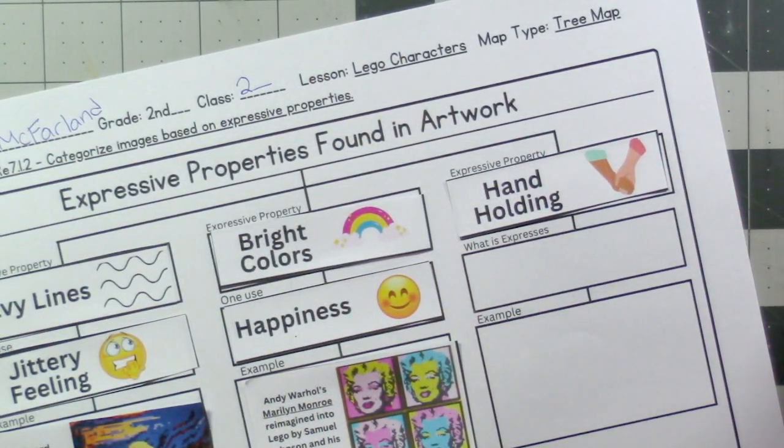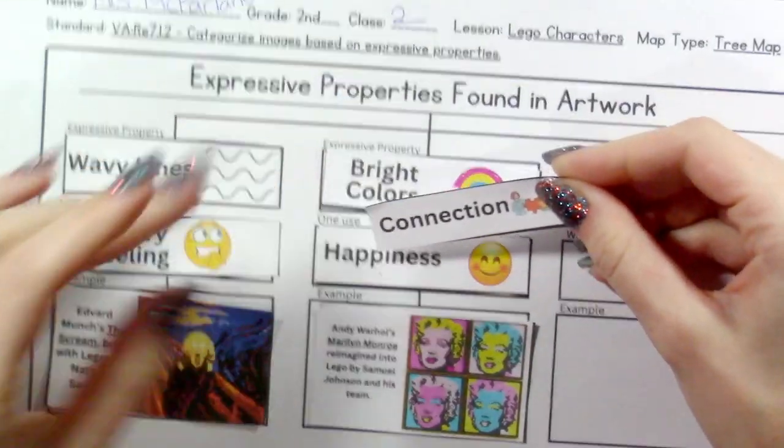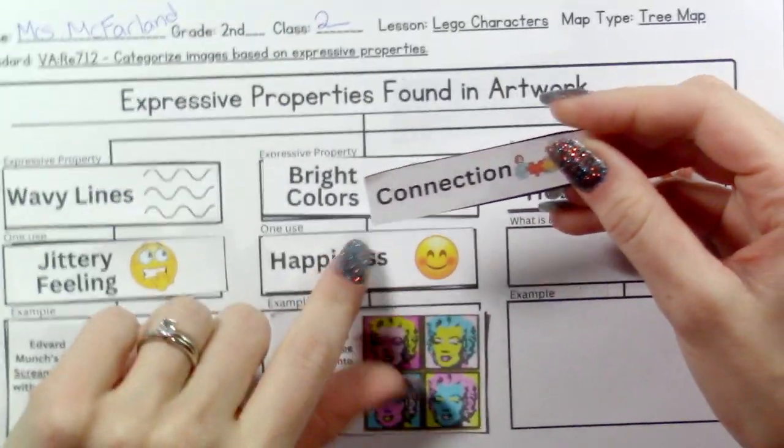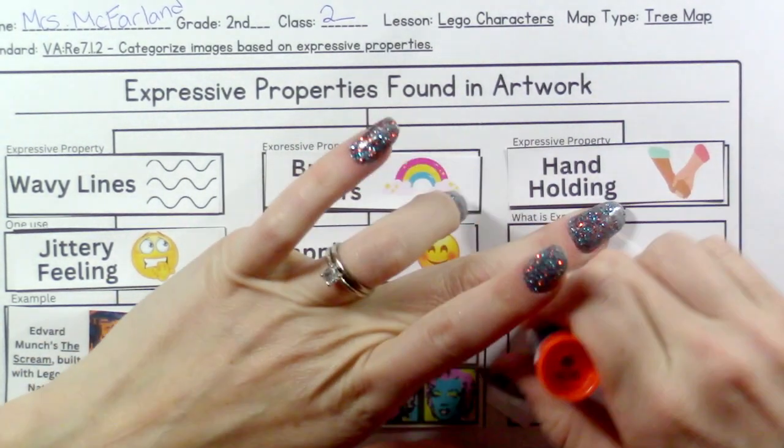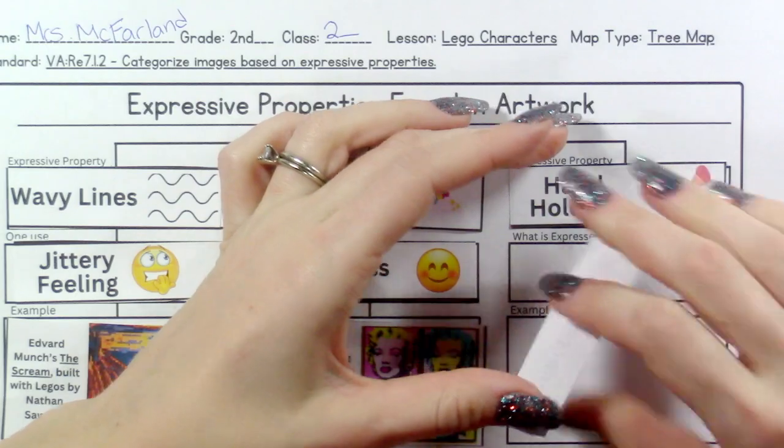So if an artist uses hand holding in their artwork, do you think they want to show a jittery feeling, happiness, or a connection? Yeah, they want to show that there's a connection happening in their art if there's hand holding.